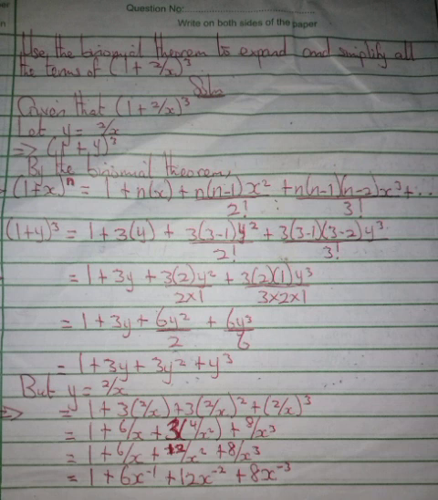The next step gives us 1 plus 3y plus 3y squared, because 6 divided by 2 is 3, plus 6 divided by 6 is 1, so we get y cubed. So 1 plus 3y plus 3y squared plus y cubed. But initially we made y equal to 2 divided by x, so since we have gotten to this stage, we have to substitute back 2 divided by x wherever we see y.